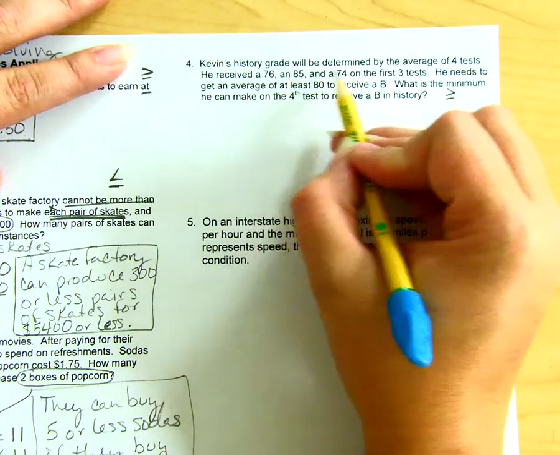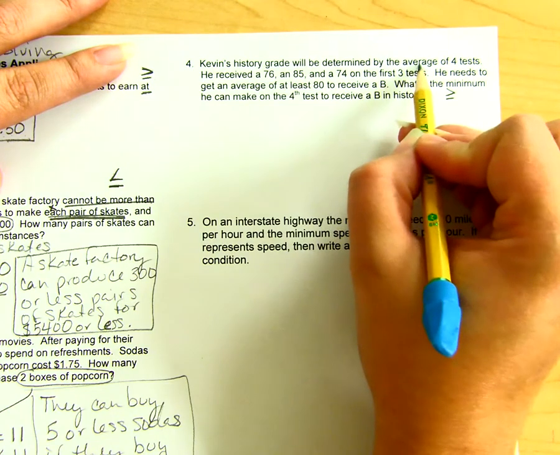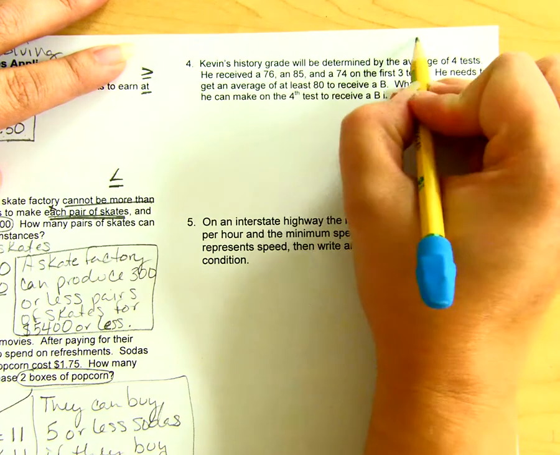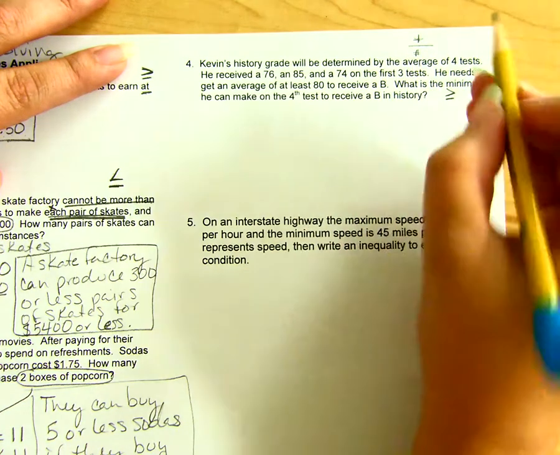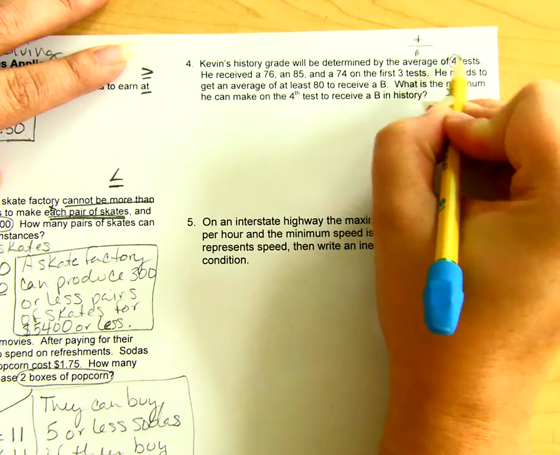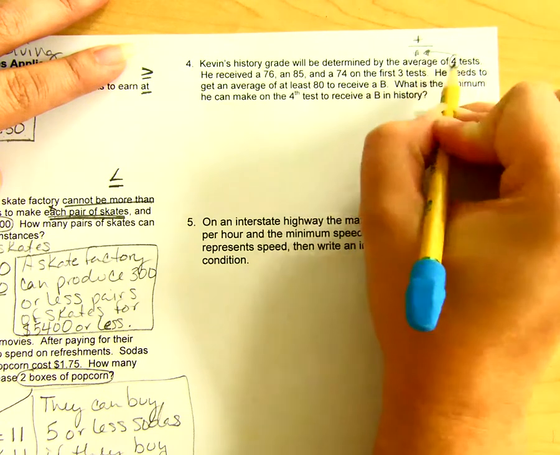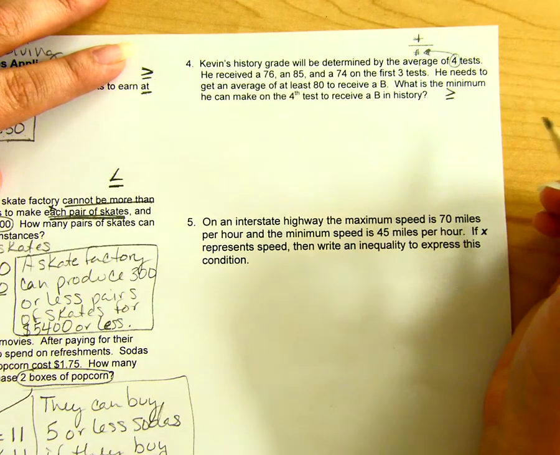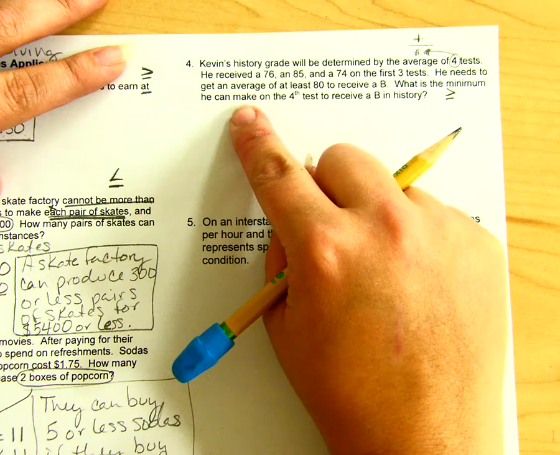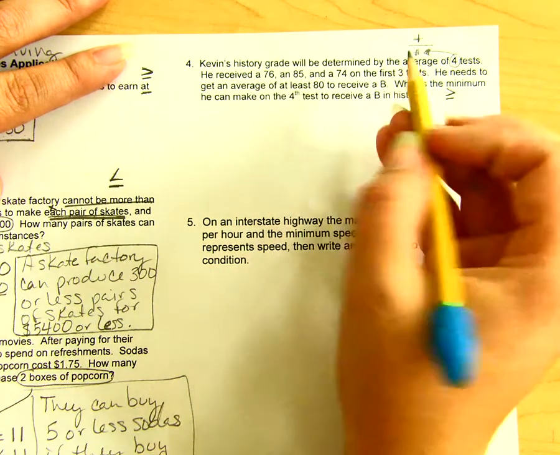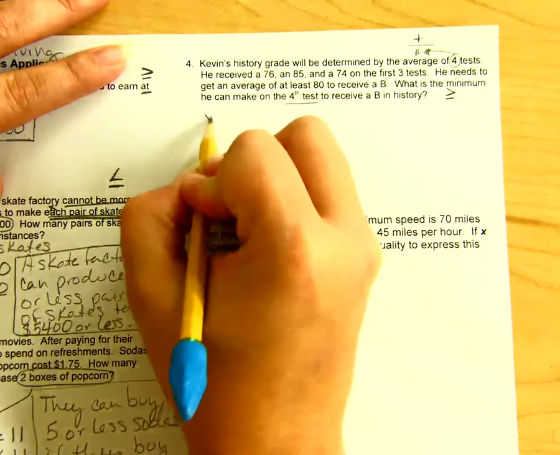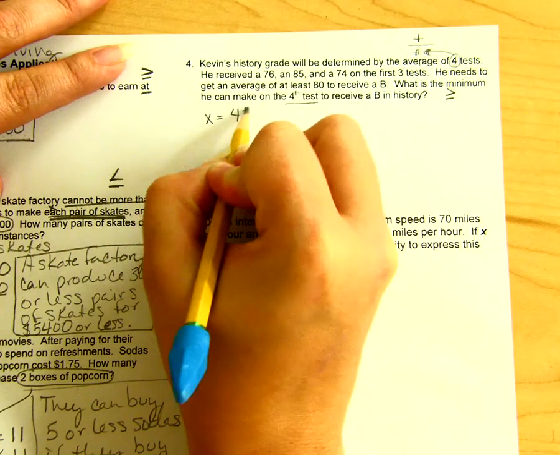Now, they tell me that he's taking an average. We have to remember that to find an average of numbers, you have to add up all the numbers and then divide by the number of numbers you have. In this case, we know that we're going to be dividing by 4 because there are 4 total tests. We also need to identify our variable. We need to define it. In this case, our variable is going to be that 4th test. We don't know what it is. So I'm going to say x equals the 4th test.